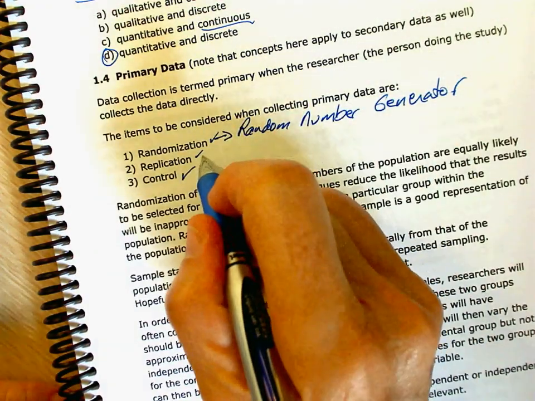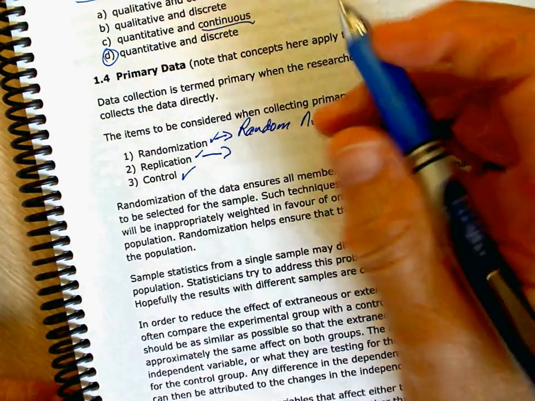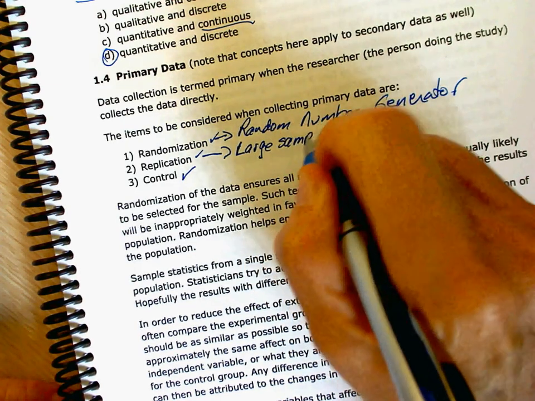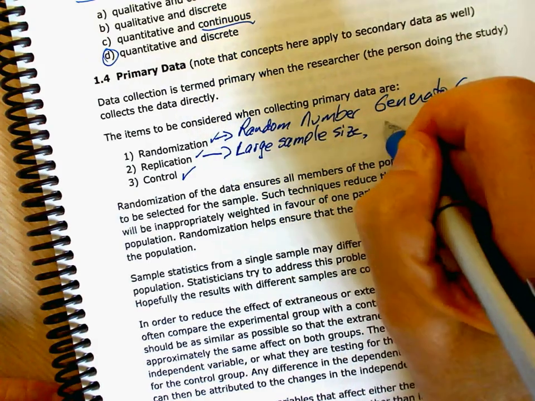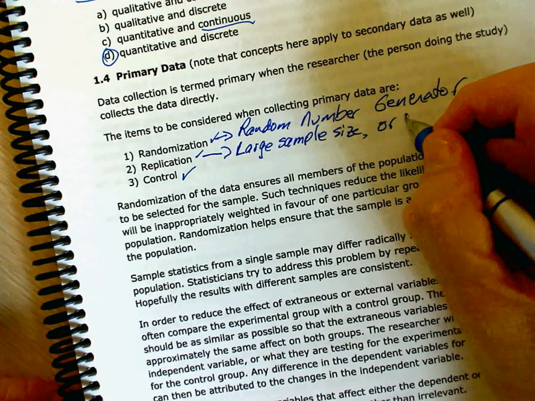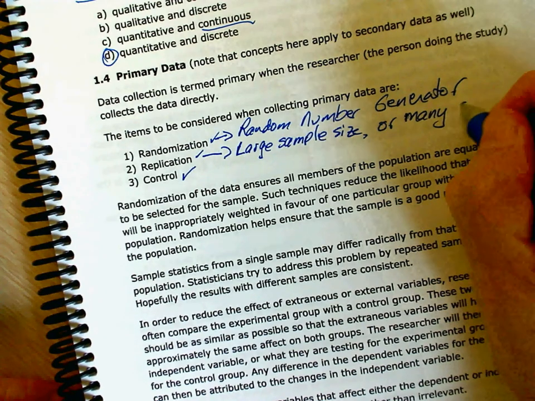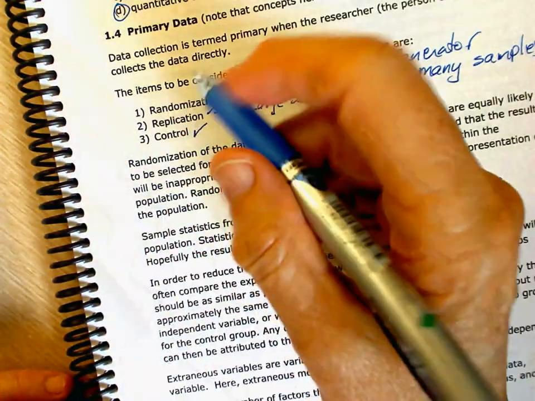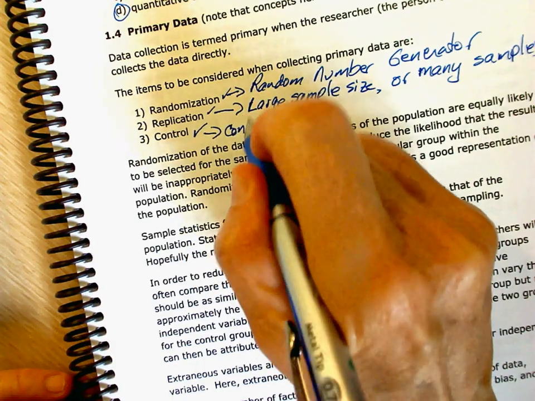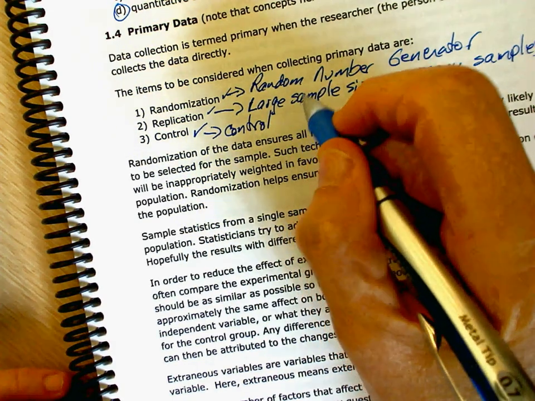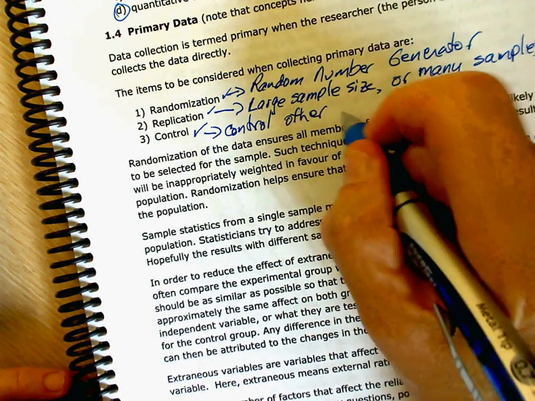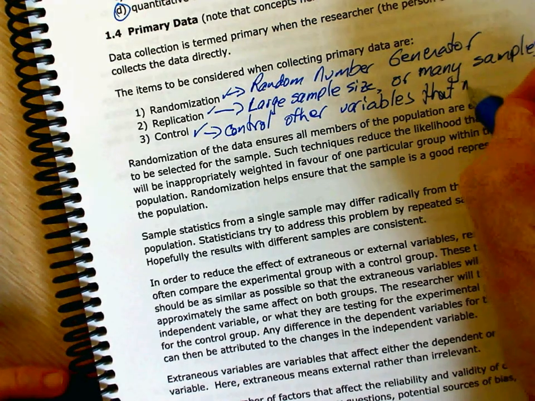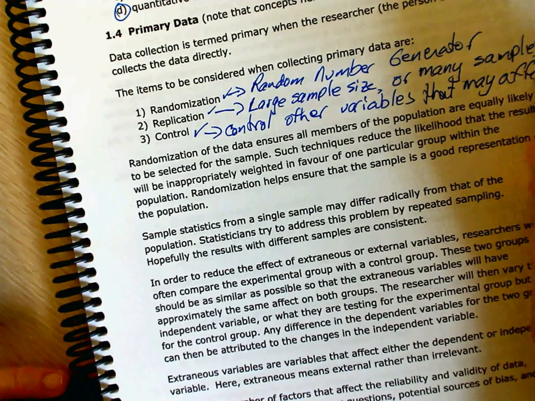For replication, we either have a large sample size or we have many samples. For control, we're trying to control other variables that may affect your results.